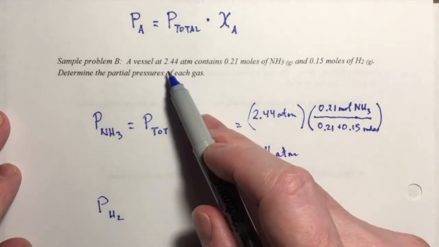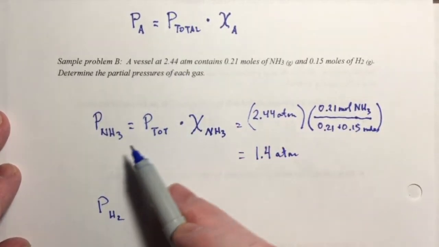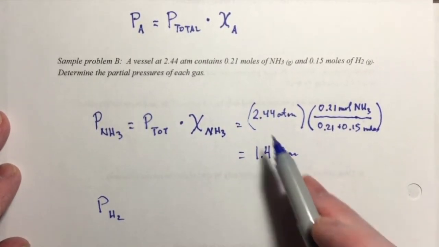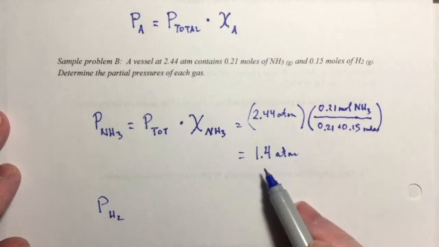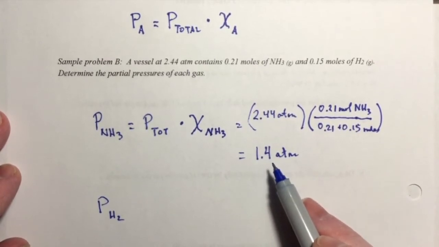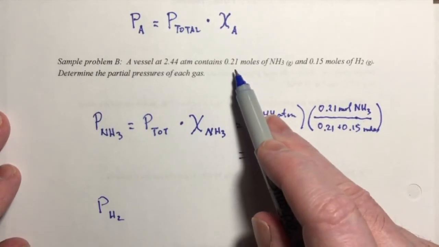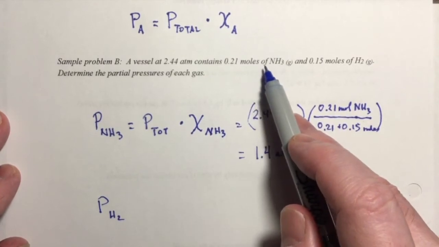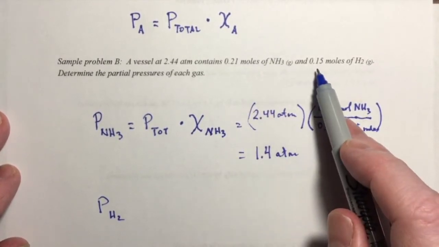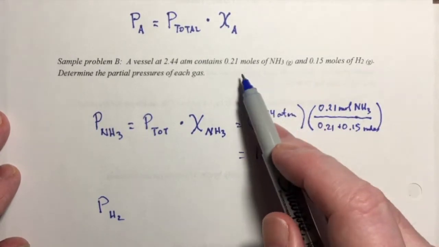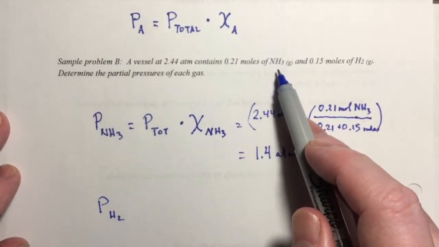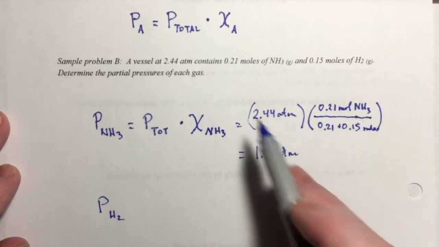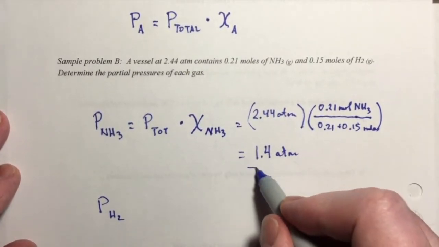And before I move on, I see if I can make sense of that. So the total pressure was 2.44. If this is a partial pressure, it must be below that number, right? Because this is going to contribute to that total. And it must be proportionate to the fraction of the moles. And we can see that of the NH3, there's 0.21 moles in the mixture compared to 0.15 moles of the H2. So a little over half of the moles are due to the ammonia. Well, this pressure is a little over half of the total pressure, so that seems reasonable.